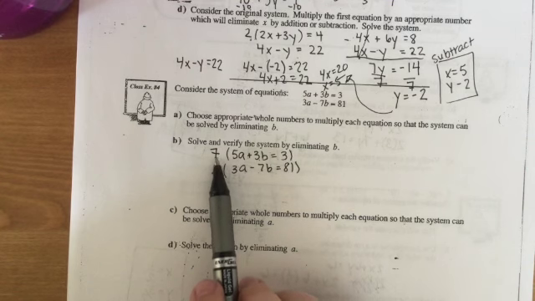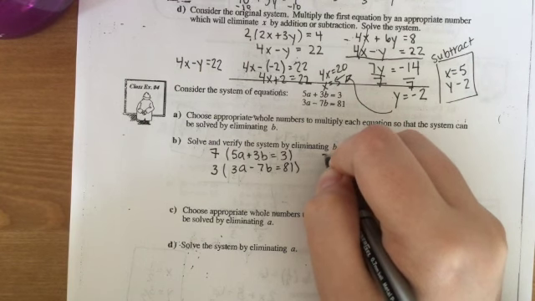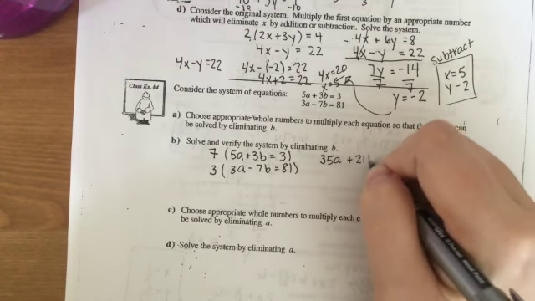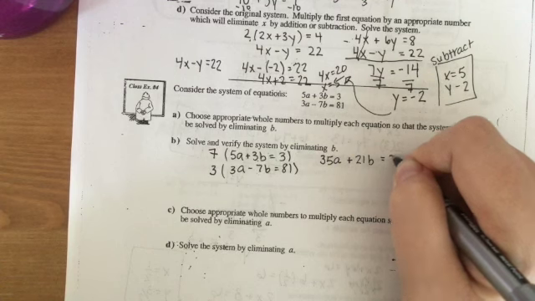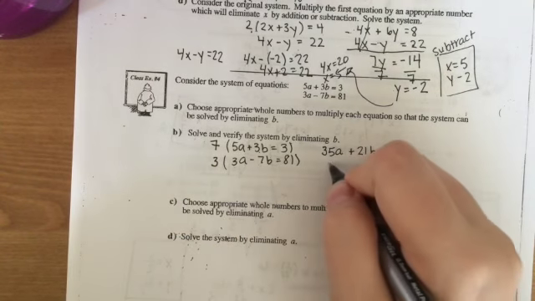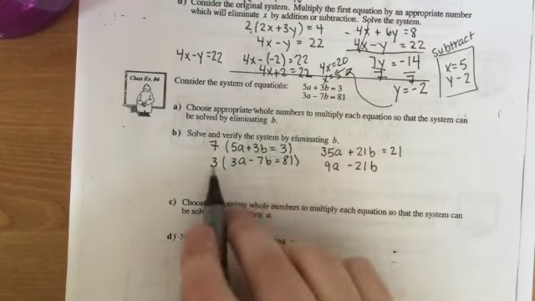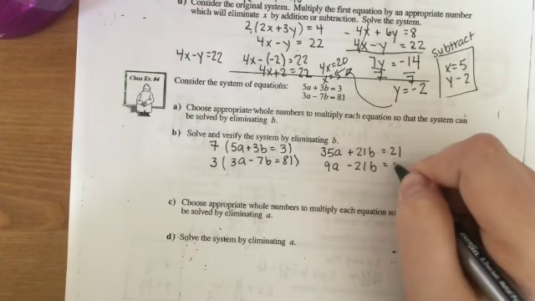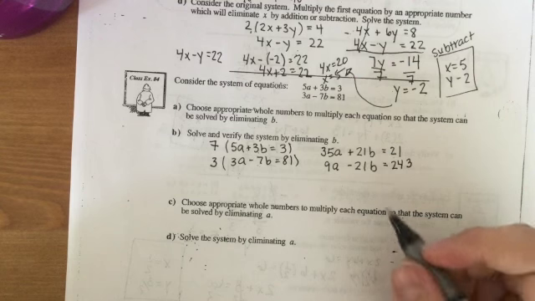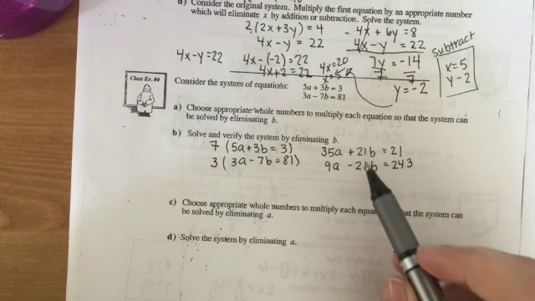So let's go ahead here and multiply 7 with each coefficient in the top equation. So we're going to have 7 times 5, 35a, plus 7 times 3, that's 21b, equal to 3 times 7, or 21. And I will go down on the bottom. 3 times 3 is 9a. 3 times negative 7, negative 21b equals 3 times 81. 3 times 81 is 243.